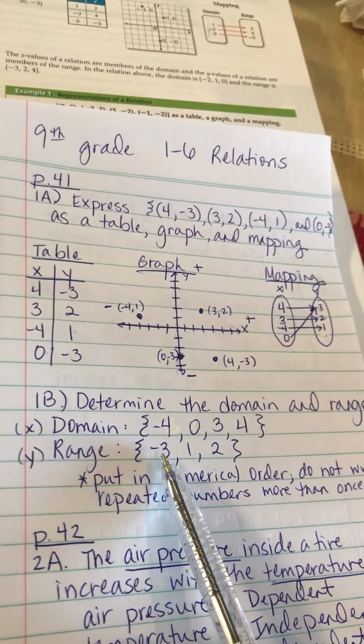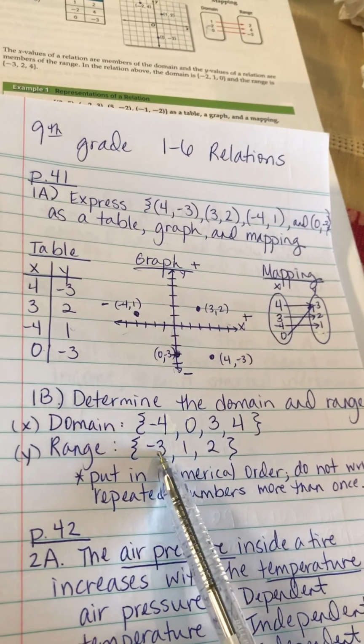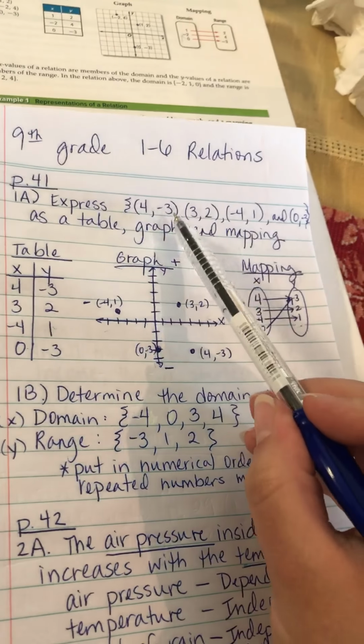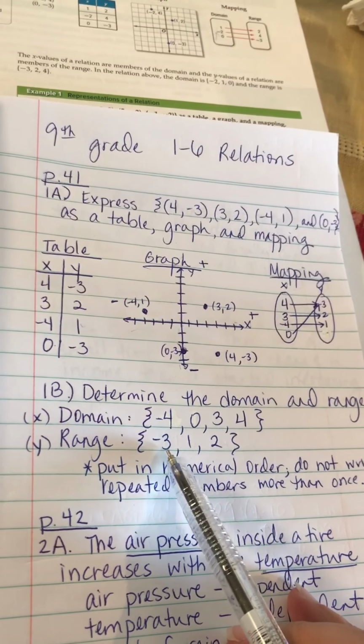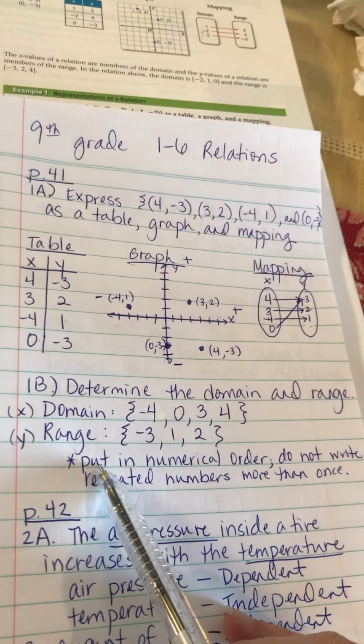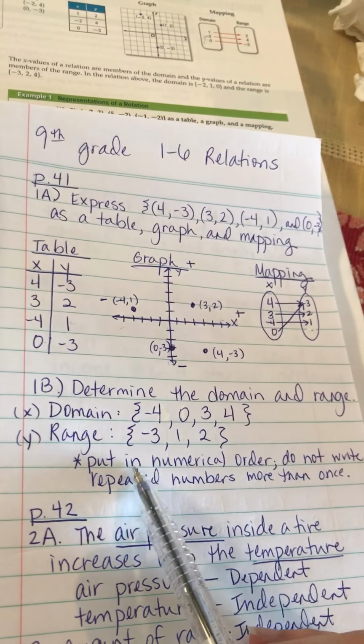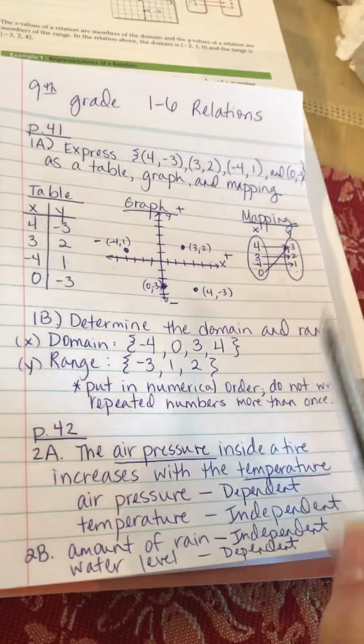And the range, same thing, I put in numerical order, so -3, 1, 2. And again, I'm not going to write the -3 twice. I'm just going to write it once. Okay, so put it in numerical order and do not write repeated numbers more than once.